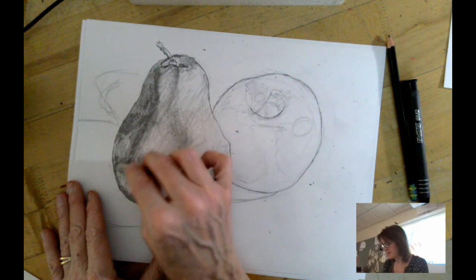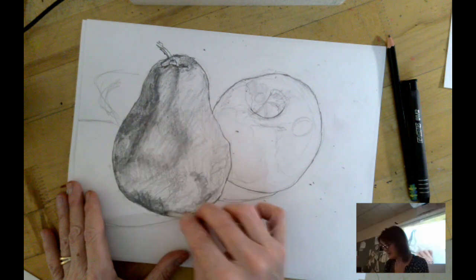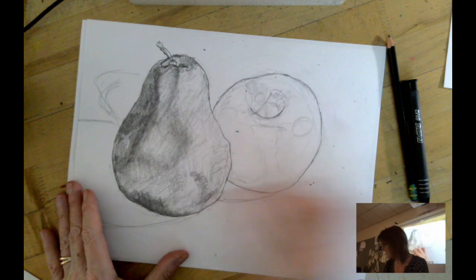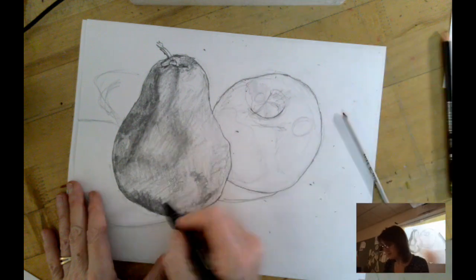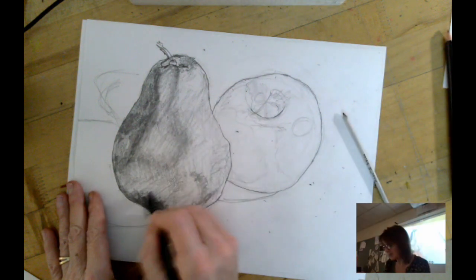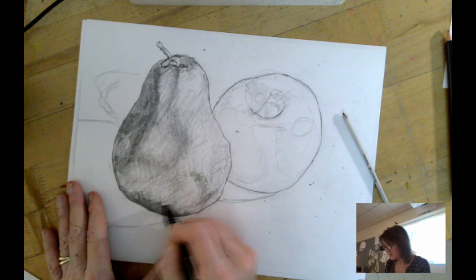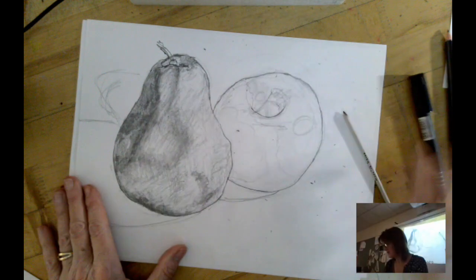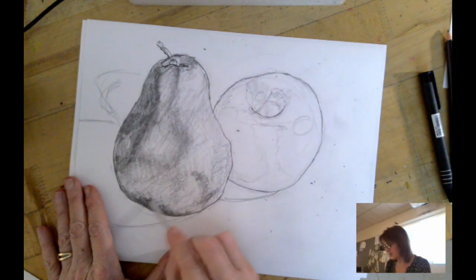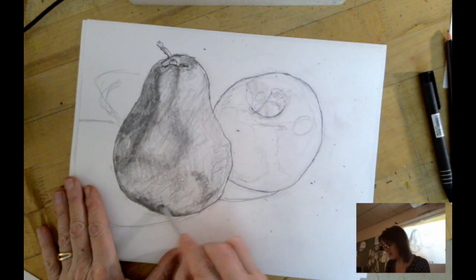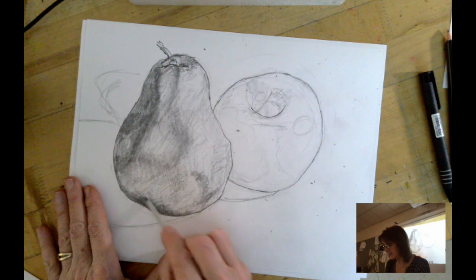So right along the bottom here, I'm just going to make sure that's a little darker. I'm going to brighten it just a little along the edge of that shadow right here. And again, it's a push-pull. I'm like, okay, I want to come back again with a blending stump and just refine that just a little bit more.